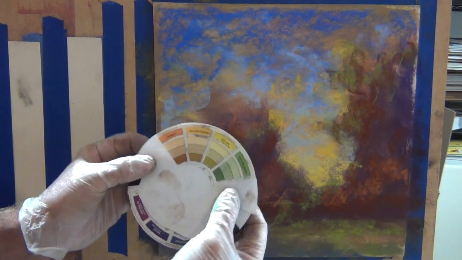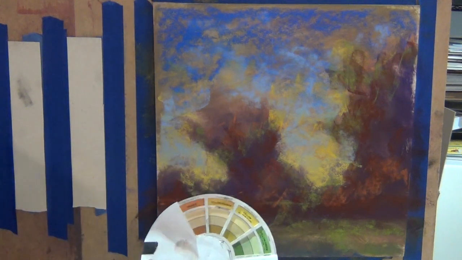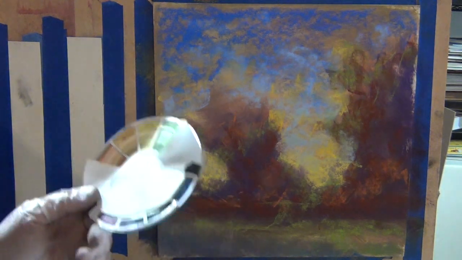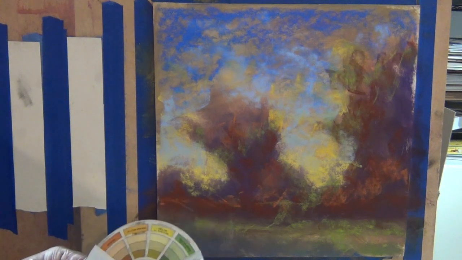So this is what we picked. This is what it is. I'm going to blend this with a blending stump, my hand, or whatever. You don't need to use the same tools I'm using, but we'll blend this in and it will kind of even out and give us some ideas.